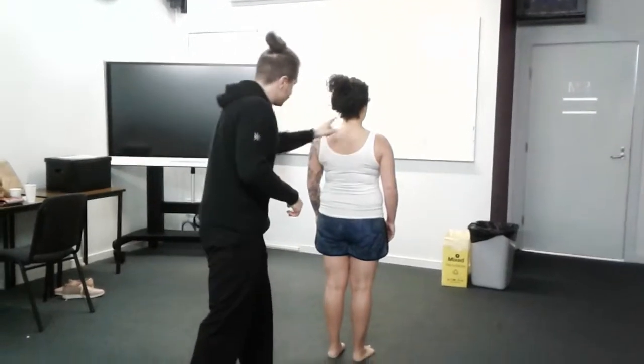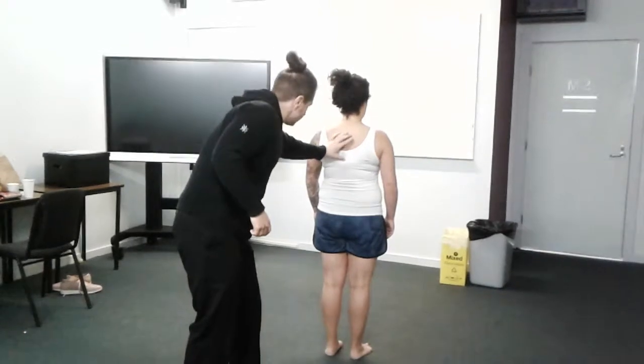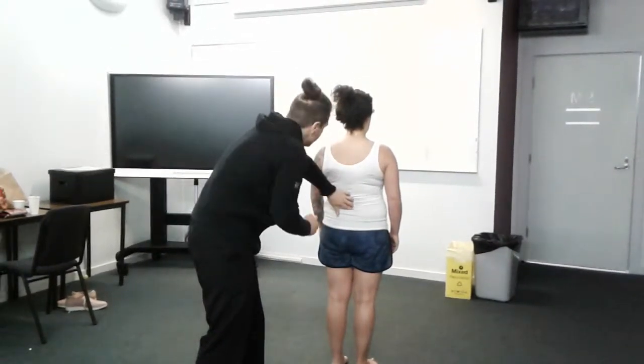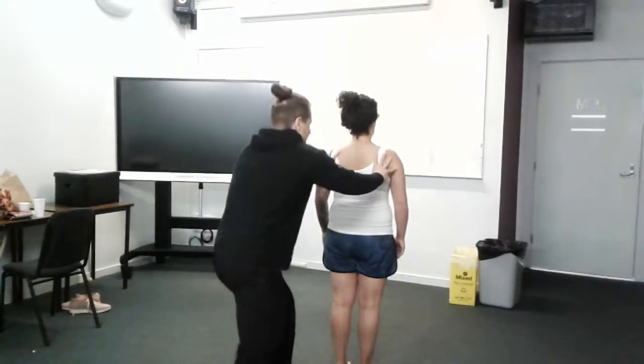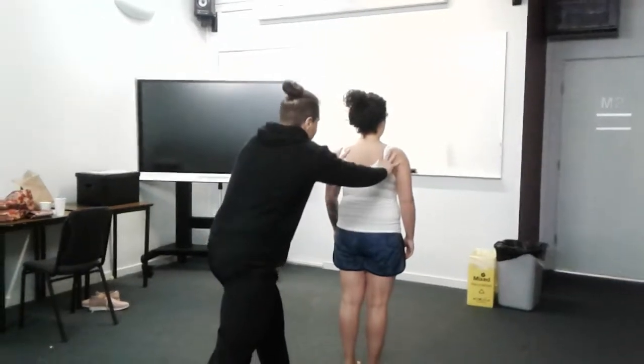From there, we can come straight down to the spine, we can draw a line, and we can palpate in Joey as well. So we're looking to see if there's any scoliosis occurring at all. From there, we come to the scapula, the inferior angles of the scapula. Is there any wing occurring? How far are they from the spine?